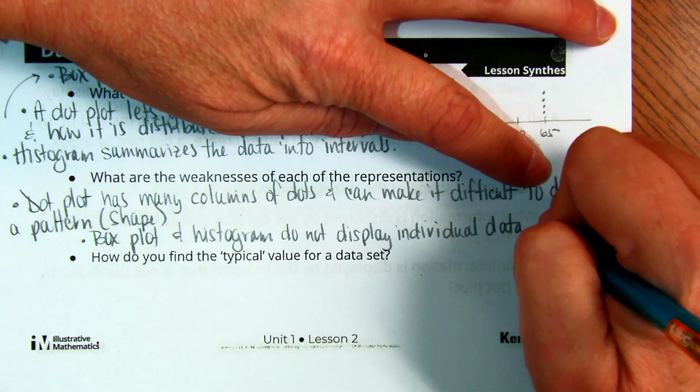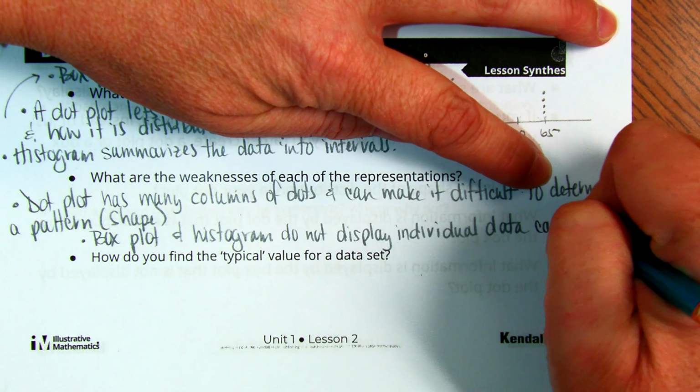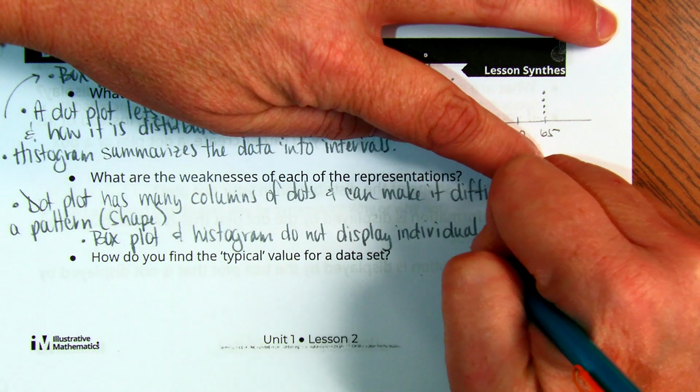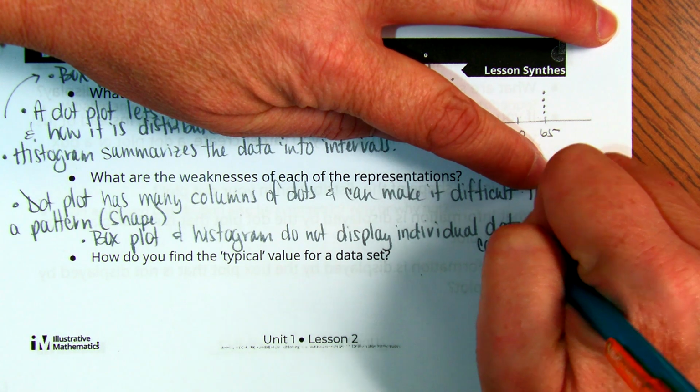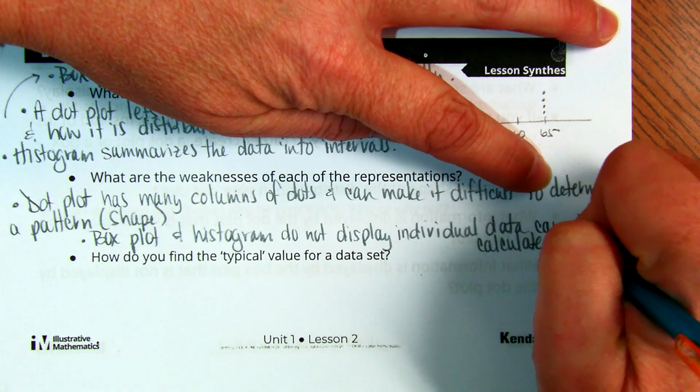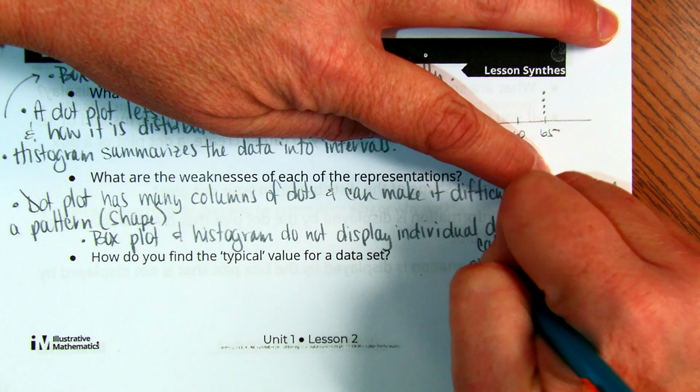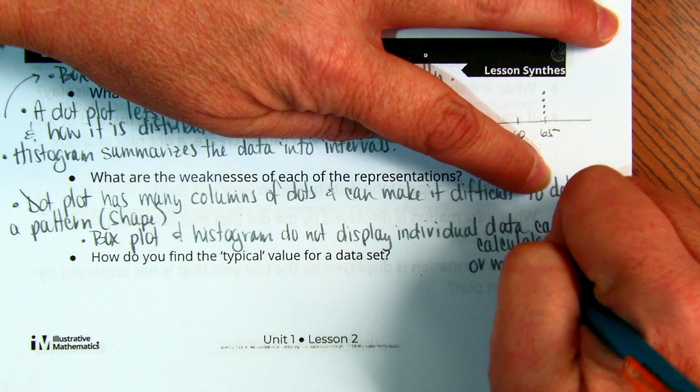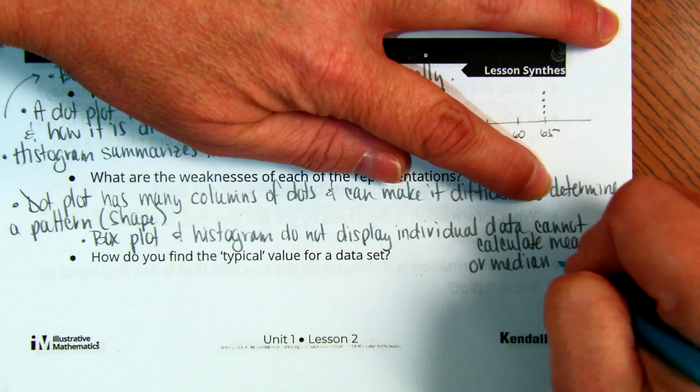So that means you cannot calculate the mean or the median if you're not given the data and are only given the graph.